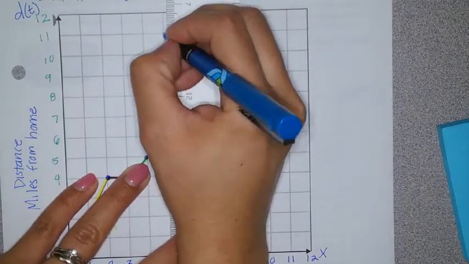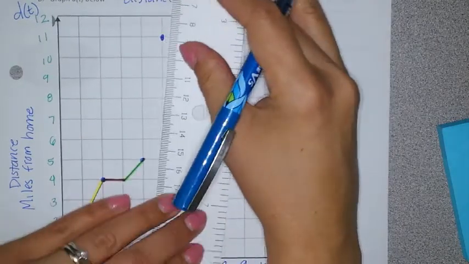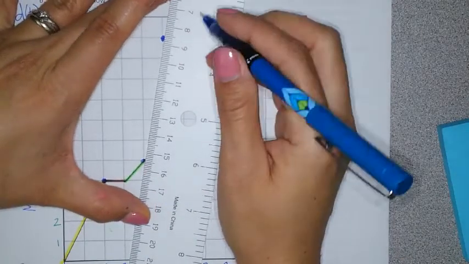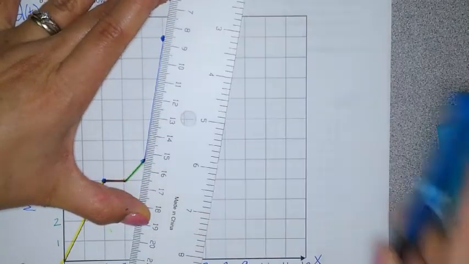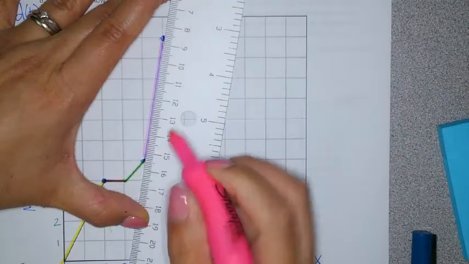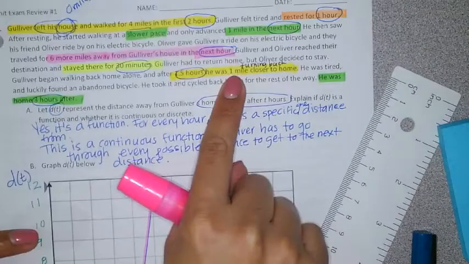So over here at 11. So he goes from there to there in the next hour. So I'm going to go ahead and draw my line. Okay, and this would be in pink. Right, so that's that piece right here.